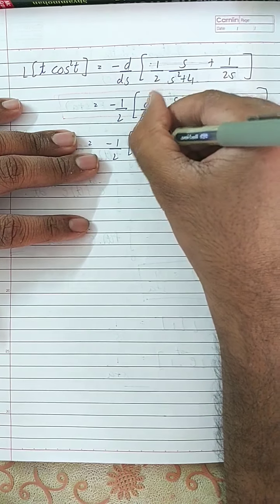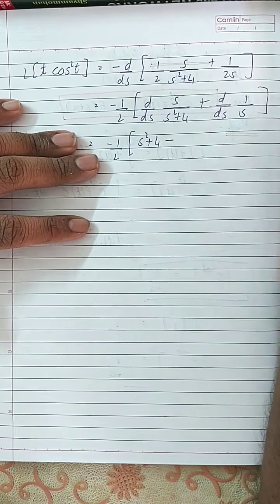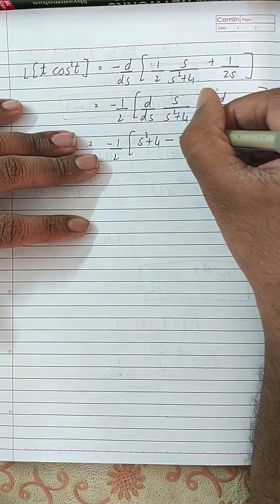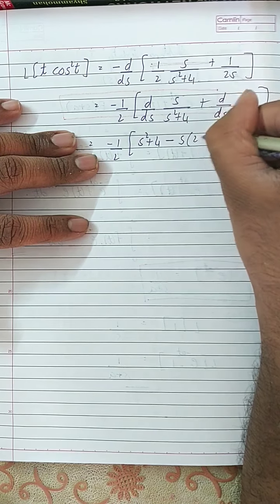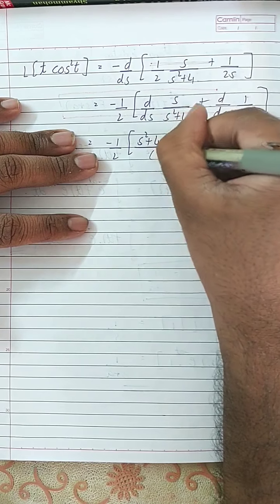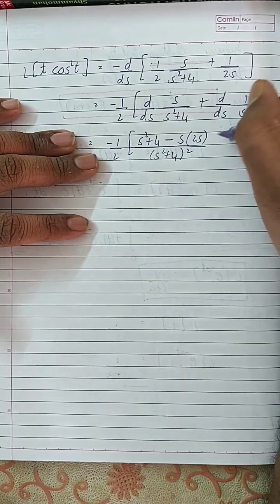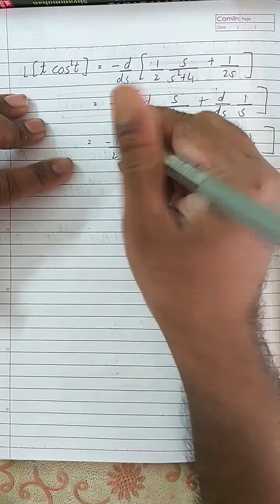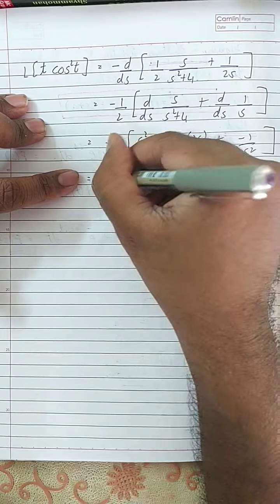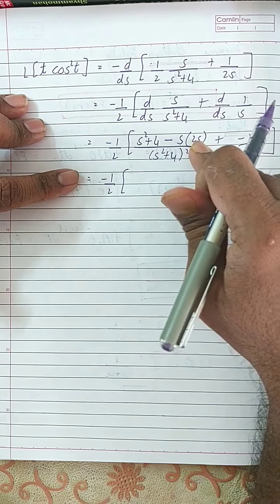So v into du is (s square plus 4) times 1, minus u into dv. u is s and dv is 2s, by v square, (s square plus 4) the whole square. That's the derivative of the first term. What about the second term? The derivative of this is nothing but minus 1 by s square. So this is also equal to minus 1 by 2 into, and this is s square plus 4 minus 2s square, which is minus s square.